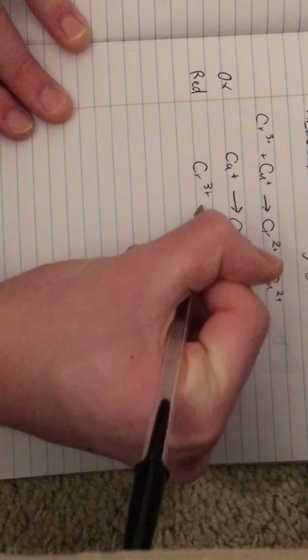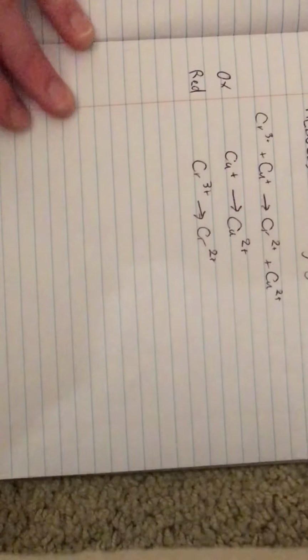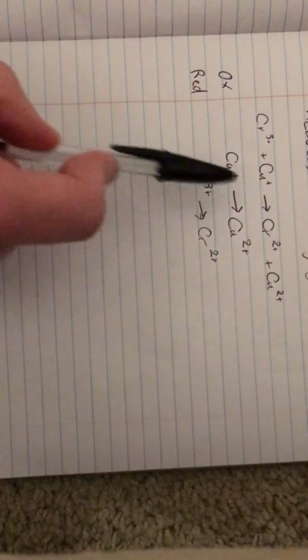And then in the second part, we write the equation that was reduced. And we know from our last video that chromium was the one that was reduced because it went from a +3 to a +2 charge. And it went down in charge. That means it was reduced. So the first step is you split it into two equations.